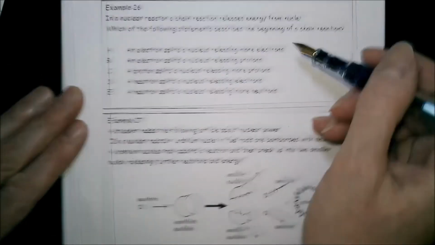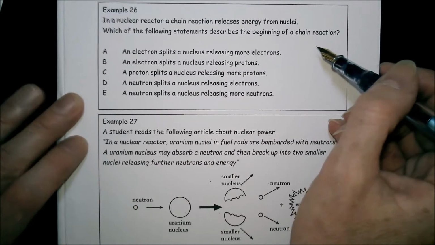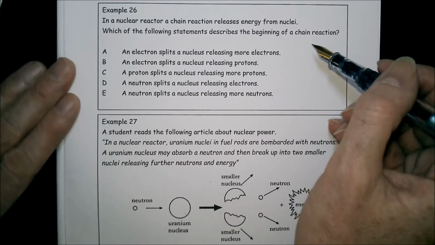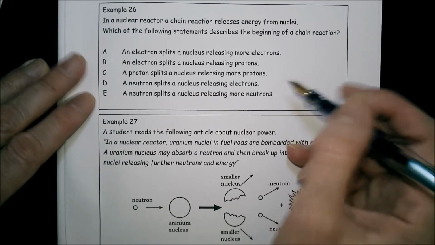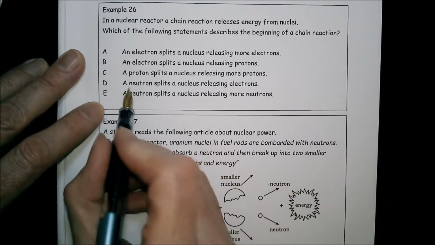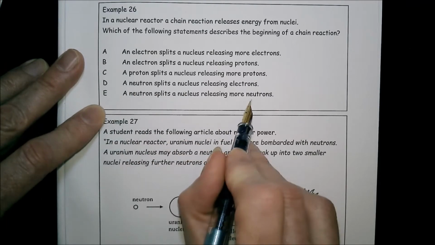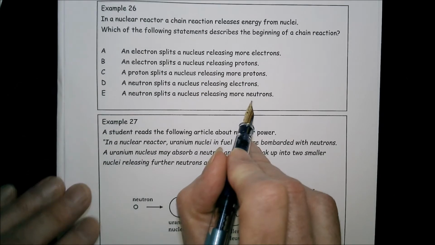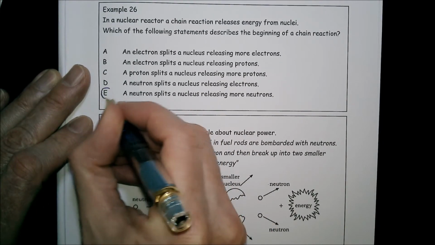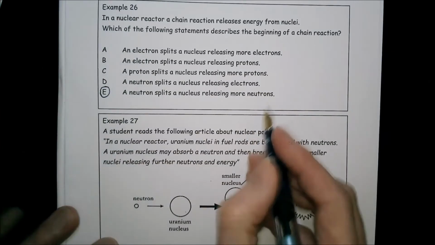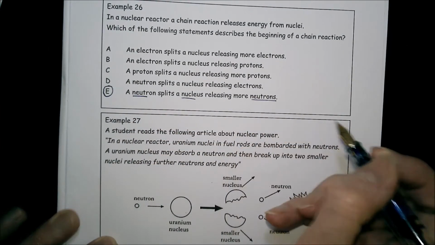So if we look again at the question, which describes the beginning of the chain reaction, what happens in the beginning is a neutron is absorbed by a uranium nucleus, causing it to break apart. So it's this one, a neutron splits a nucleus, releasing more neutrons. It's option E.